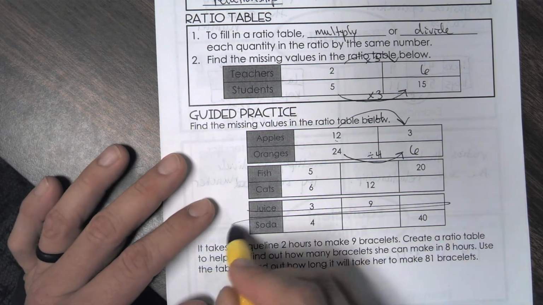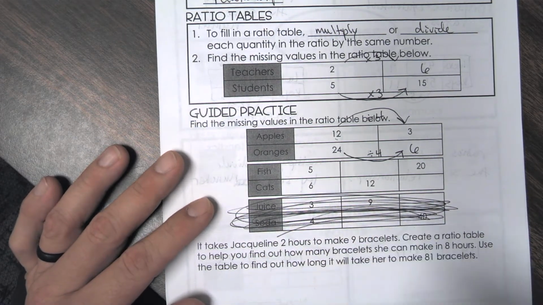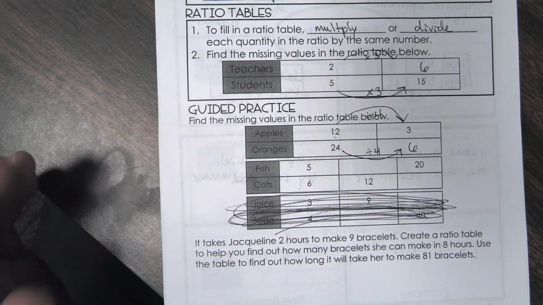Okay, we're going to cross out the juice and the soda one. I don't like that one because it doesn't make any sense. I don't know why they put it on there.